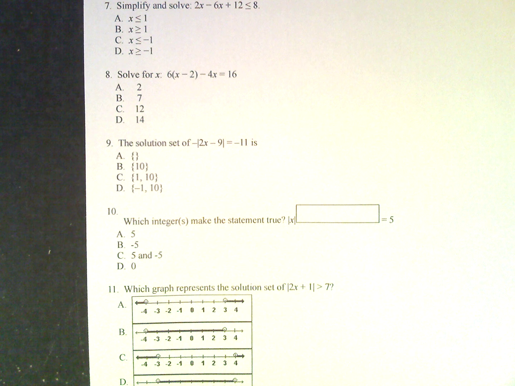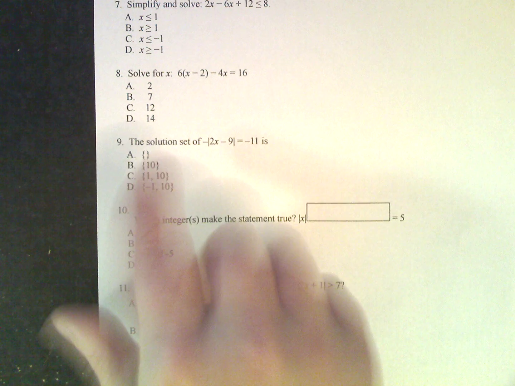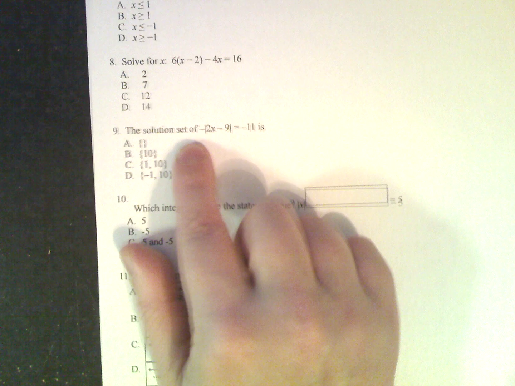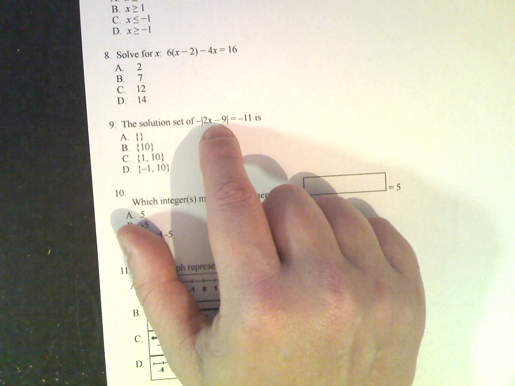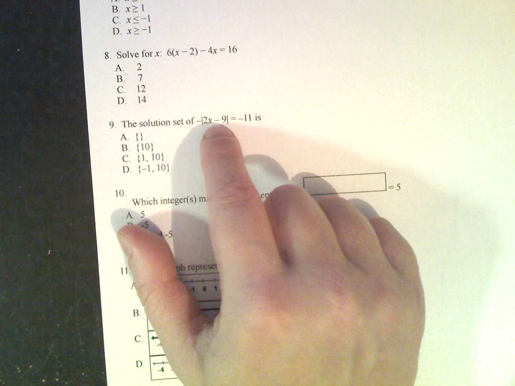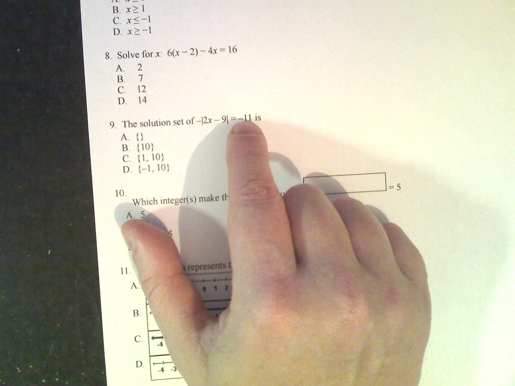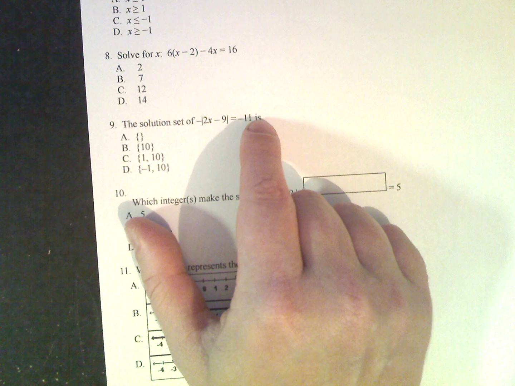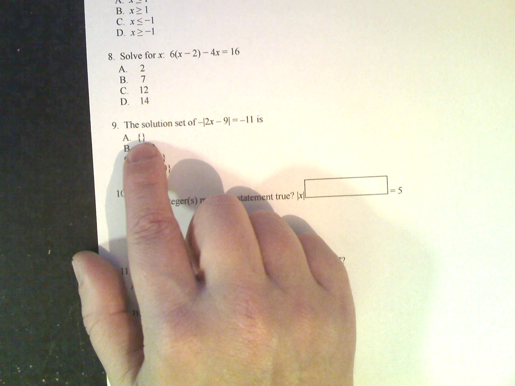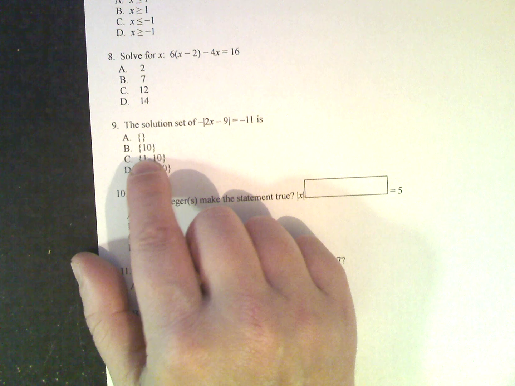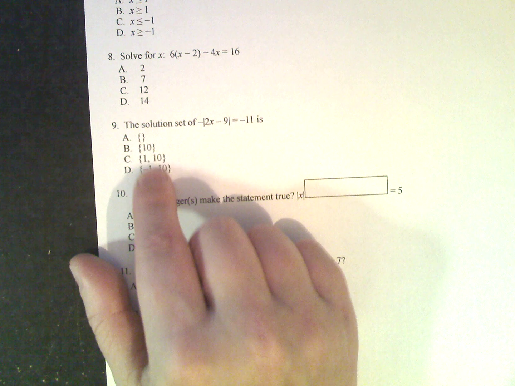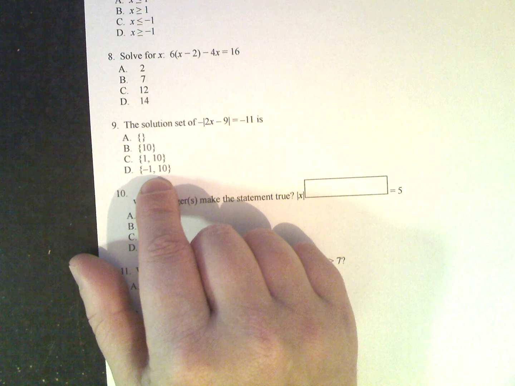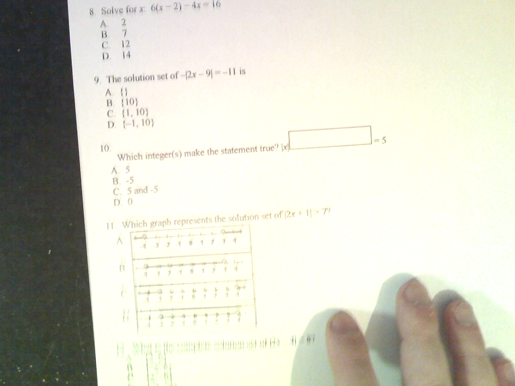Number 9. It says the solution set of negative absolute value of 2x minus 9 equals negative 11 is no solution, 10, 1 and 10, or negative 1 and 10. Absolute value. Remember your absolute value here.